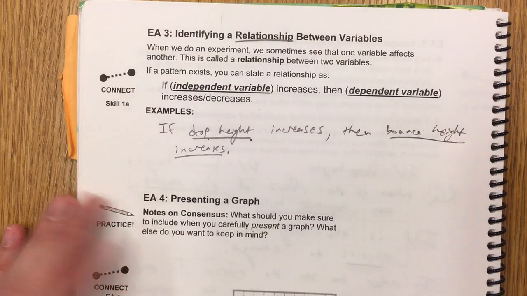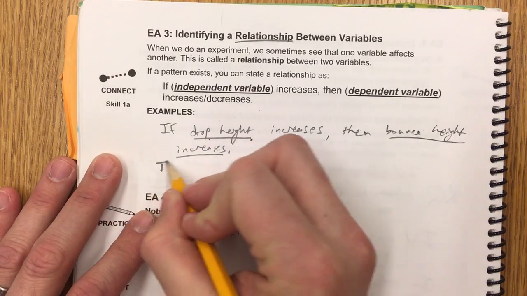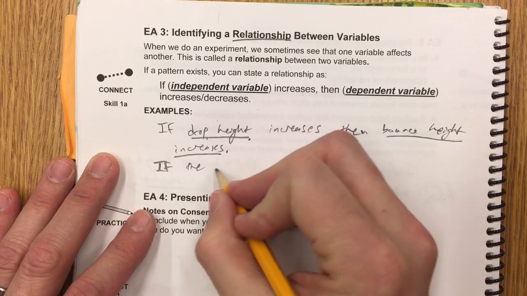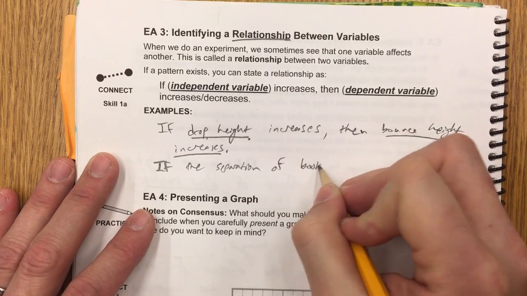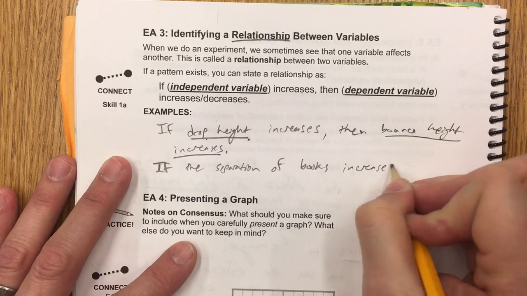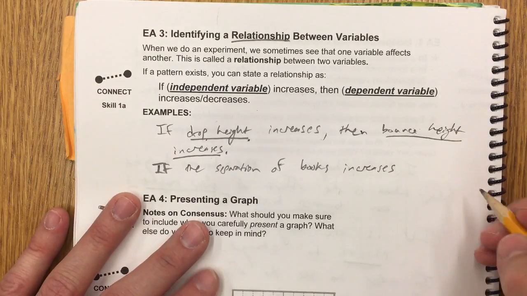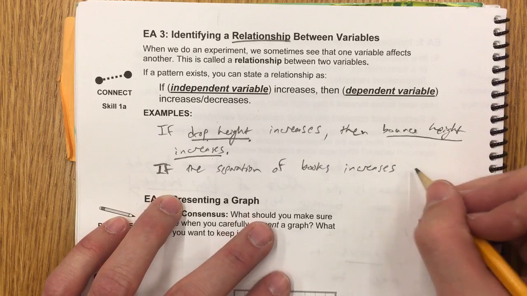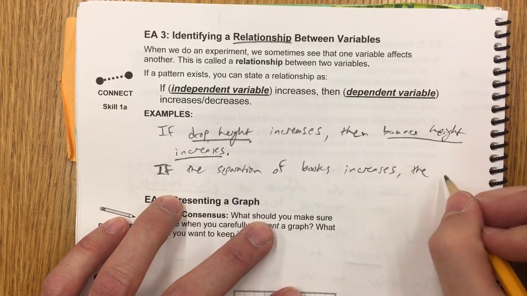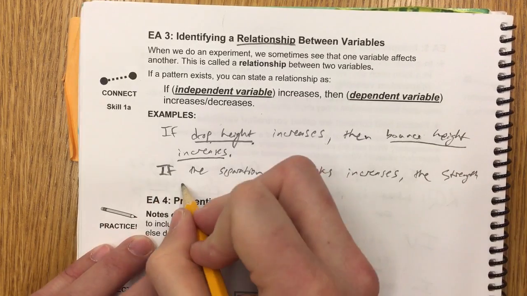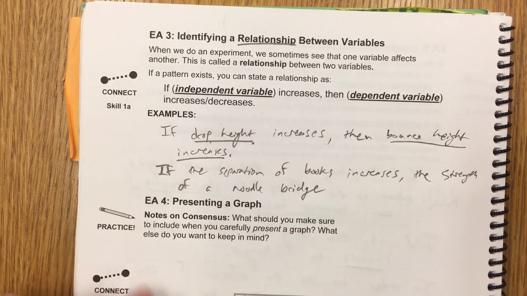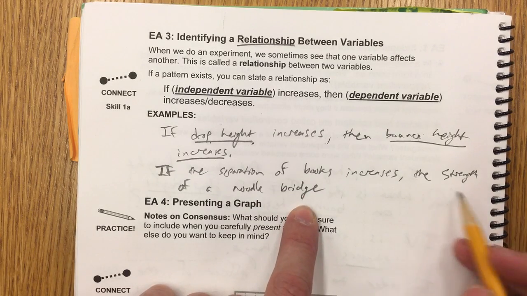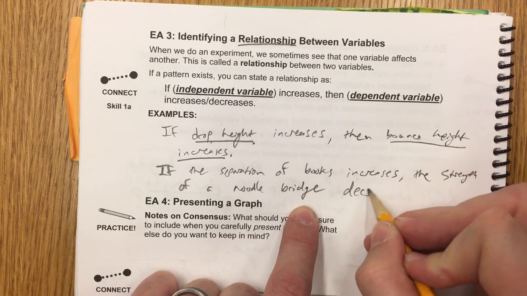We've also seen situations in our noodles lab, if the separation of books increases, the strength of a noodle bridge, maybe you see where I'm going with this, the strength of the noodle bridge, that is like the force required to break the noodle bridge, decreases.